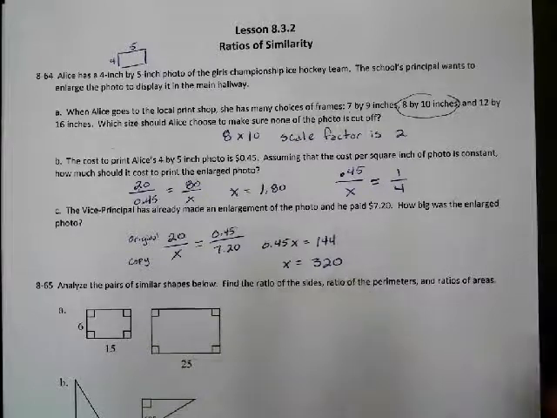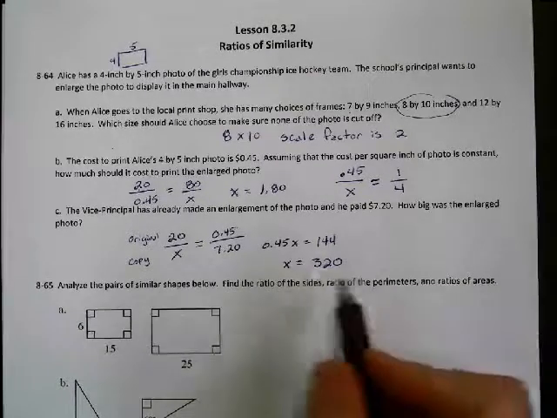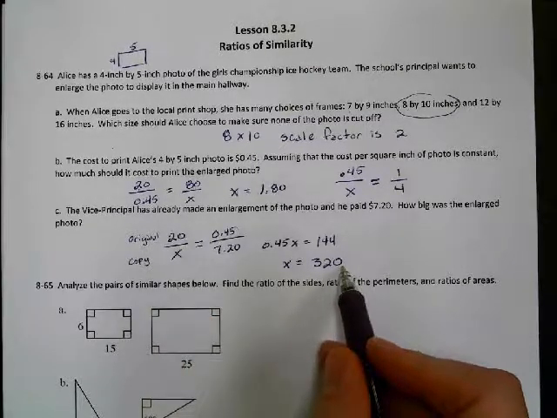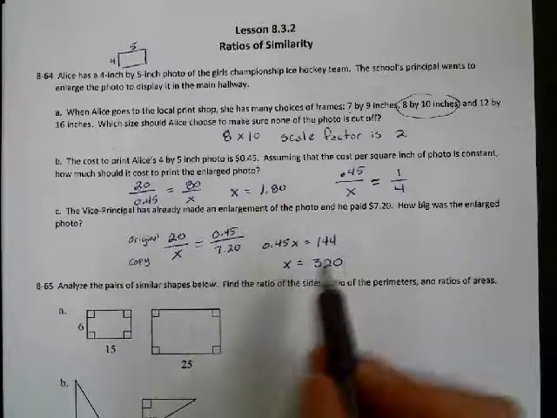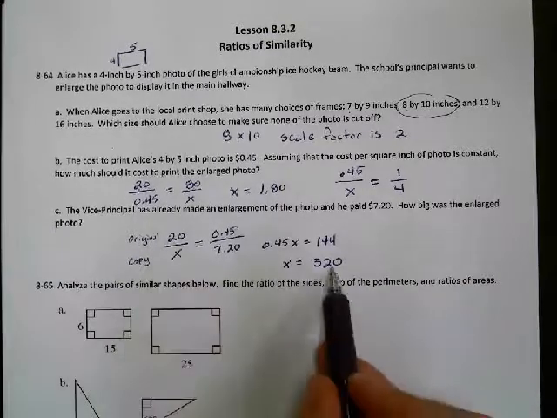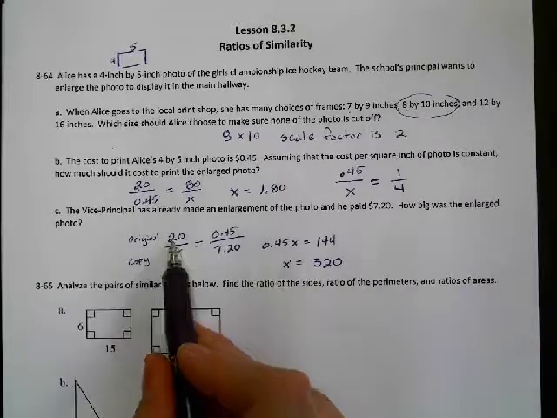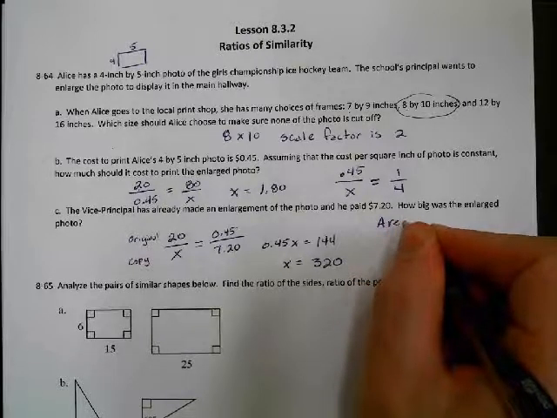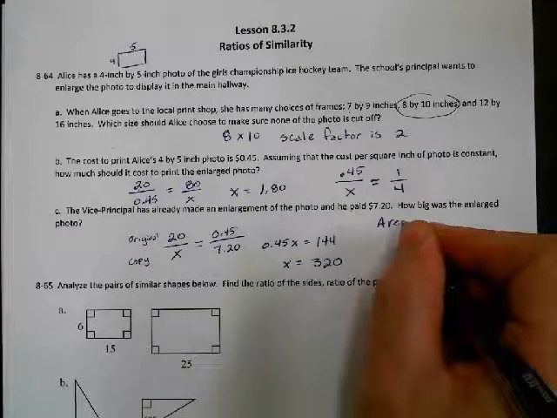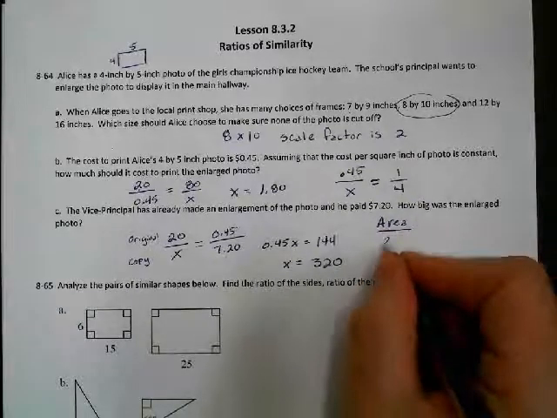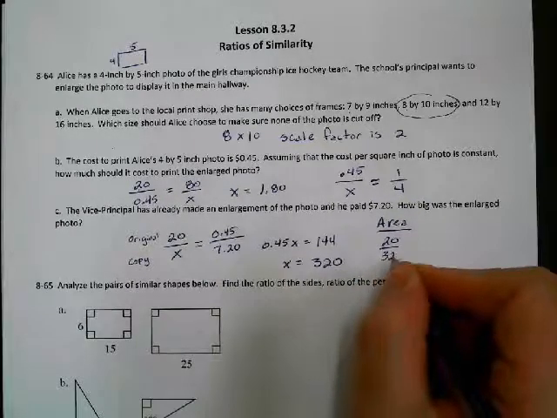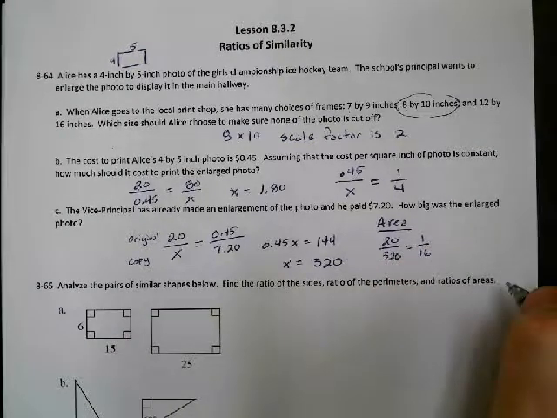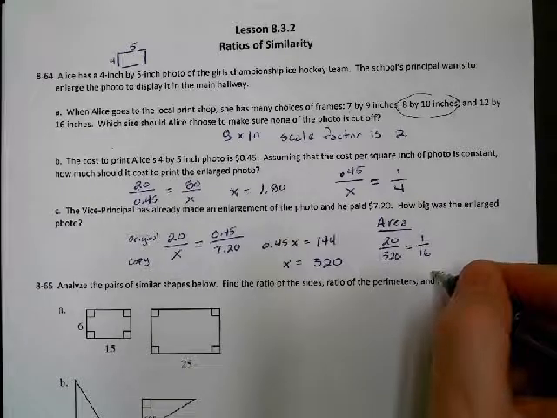How many times bigger is it, though? We know that the area, when we compare 20 to 320, that looks like it's 16 times as big. So if I go from 20 to 320, I take 20 and multiply by 16, our area ratio goes from 20 to 320. That's a ratio of 1 to 16. Are the sides also in a ratio of 1 to 16? And the answer is no.